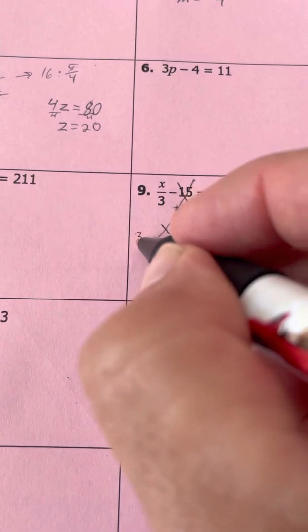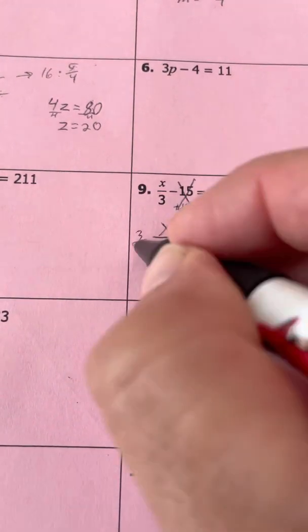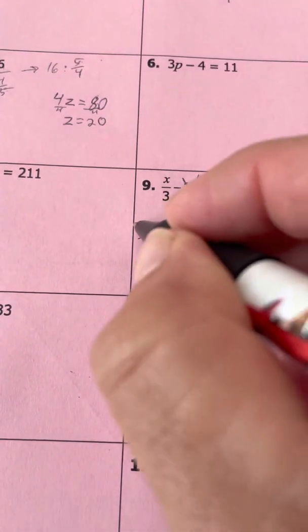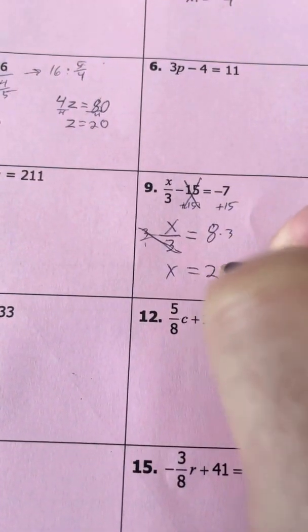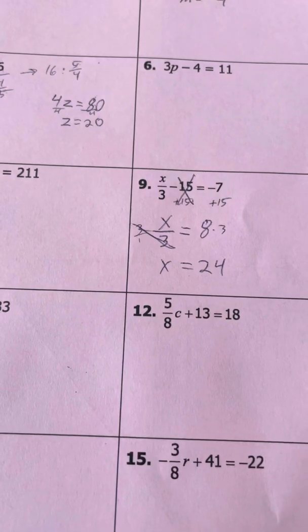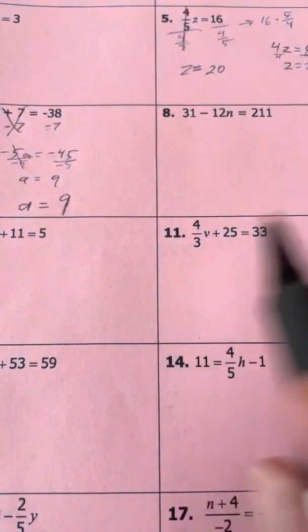And if I were to multiply by 3, that'd be like 3 over 1 times 3. So these cancel out, and I'm left with x. 8 times 3 is 24. So x equals 24. Let's take a look at number 11.